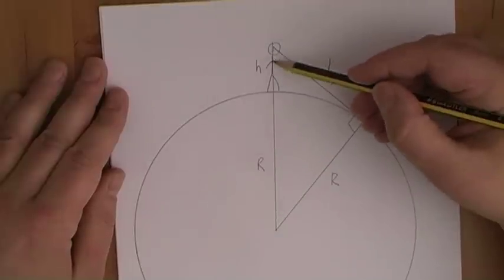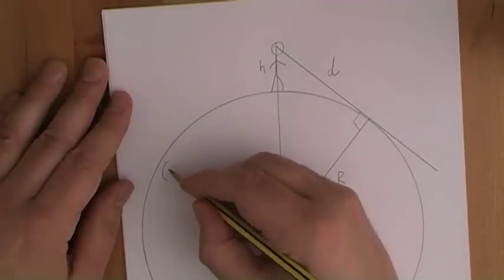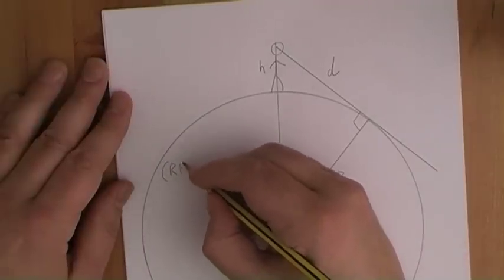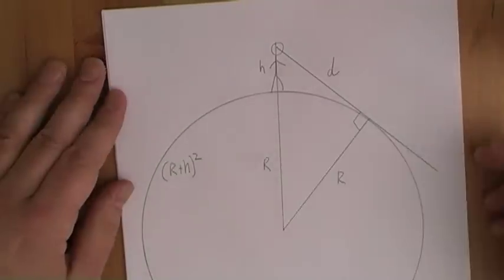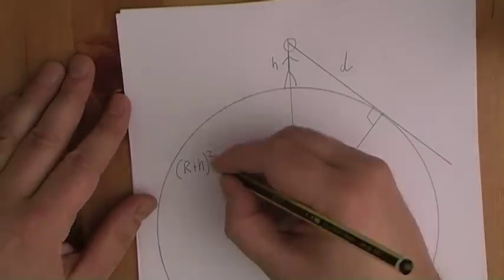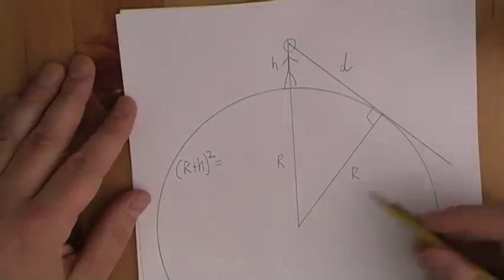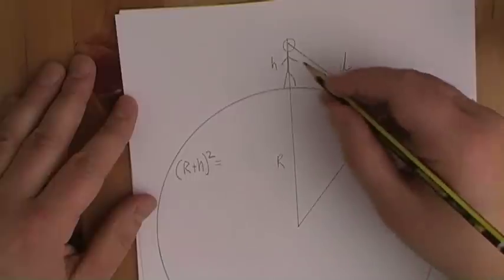Now, this side here is h plus r. So we can write that as r plus h. I hope you can see that. Now that equals r squared plus d squared.